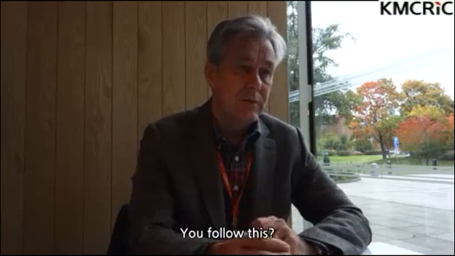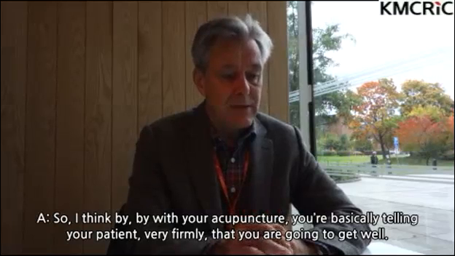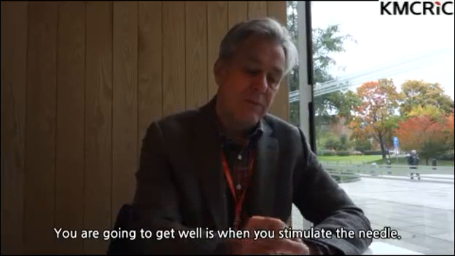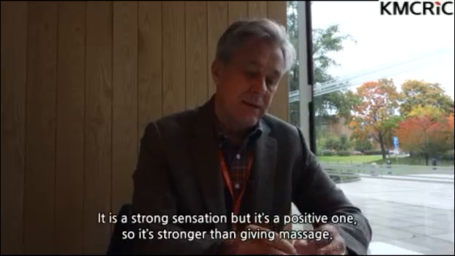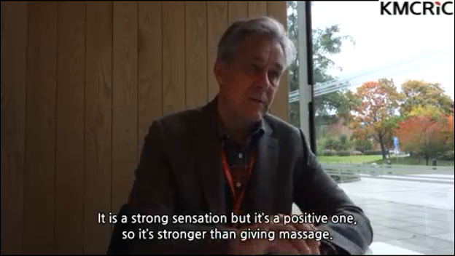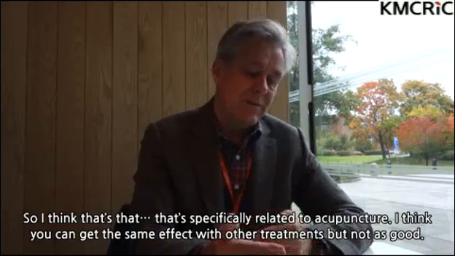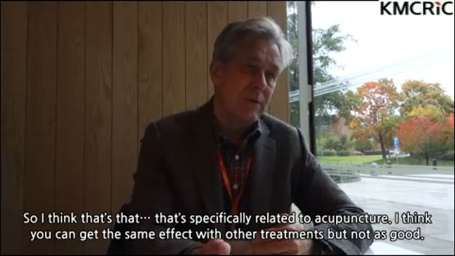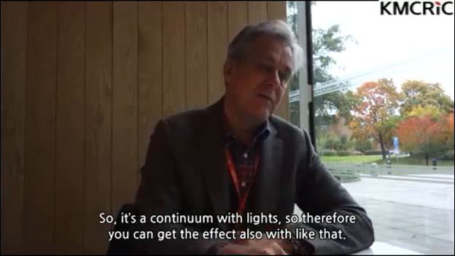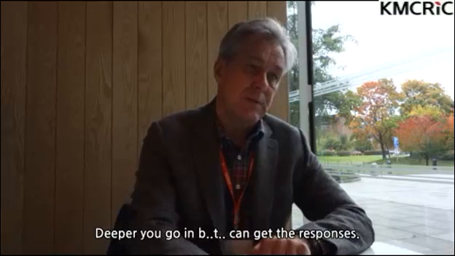Did you follow this? With acupuncture, you're basically telling the patient very clearly that you are going to get well, and the message comes when you stimulate the needle. It is a strong sensation, but a positive one. So it's stronger than giving massage. I think that's specifically related to acupuncture. You can get the same effect with other treatments, but not as well. It's a continuum, so you can get the effect also with light touch, but if you go more intense, you get better responses.